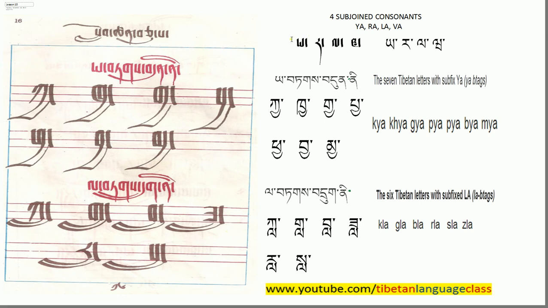As far as the first subjoined consonant is concerned, it can be attached to only 7 selected letters, and those 7 letters are Ka, Kha, Ga, and then Pa, Pha, Ba, and Ma. Only to these 7 letters can you attach this subjoined consonant, and when it's used, this character right here becomes this character here at the bottom.